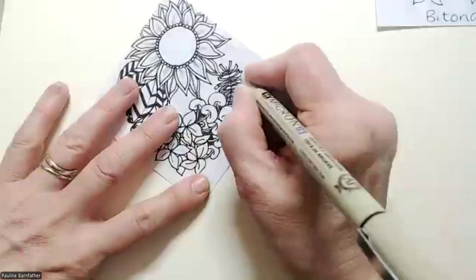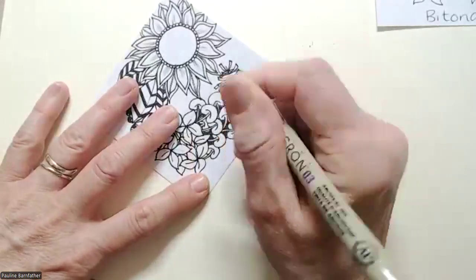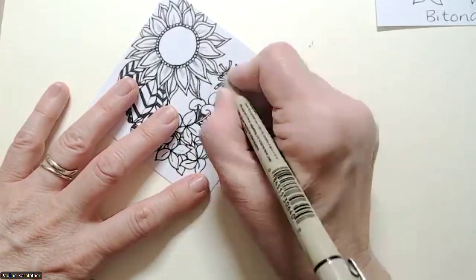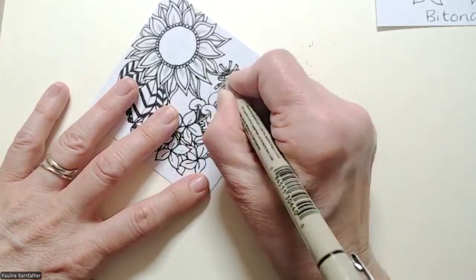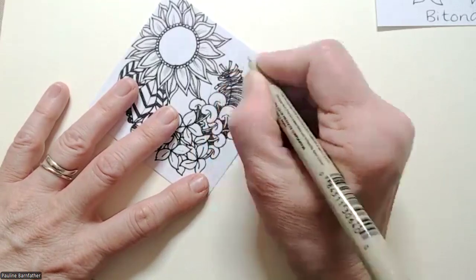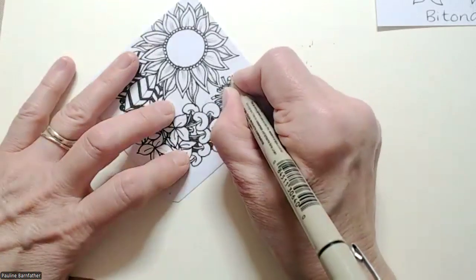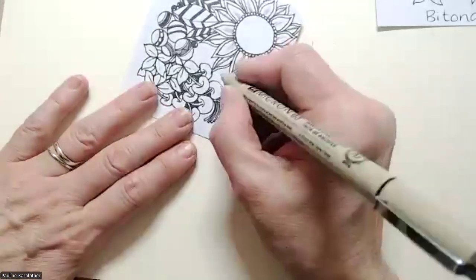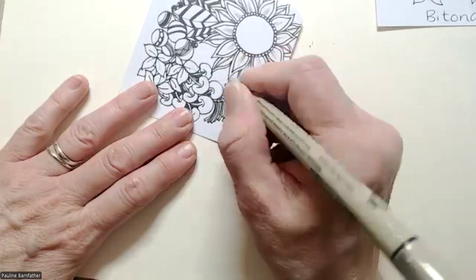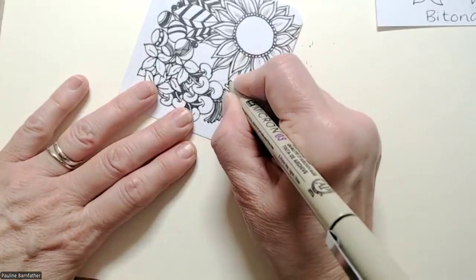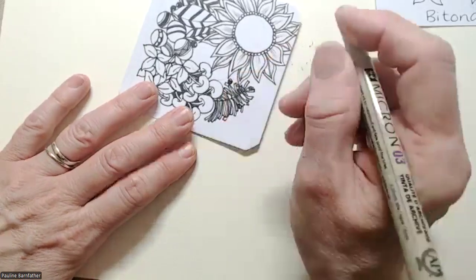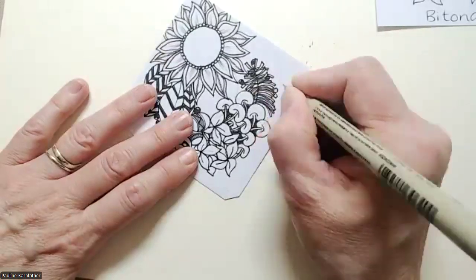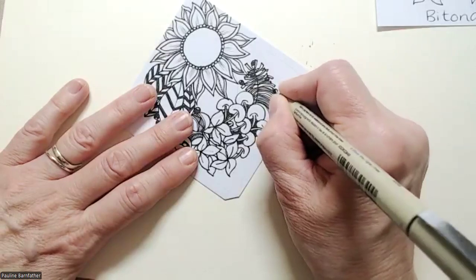And then I'm going to just do some little orbs on this. Just come in and just in certain places, just adding a little orb. Maybe on the top here, I'll just add a little orb. Maybe here. Maybe one just on the outside here.